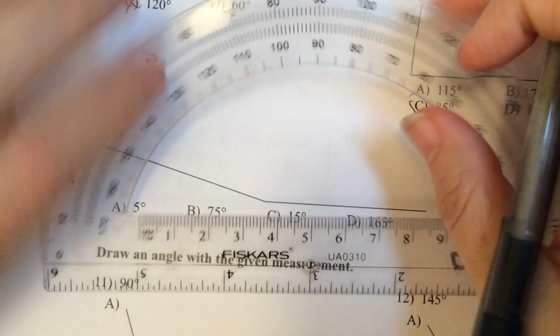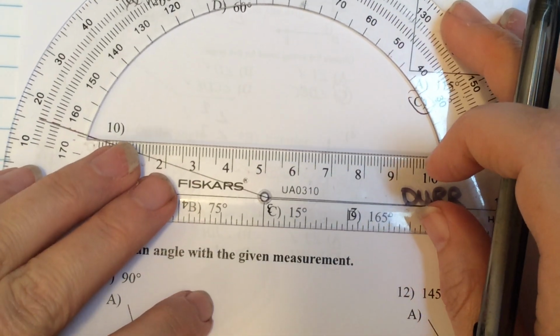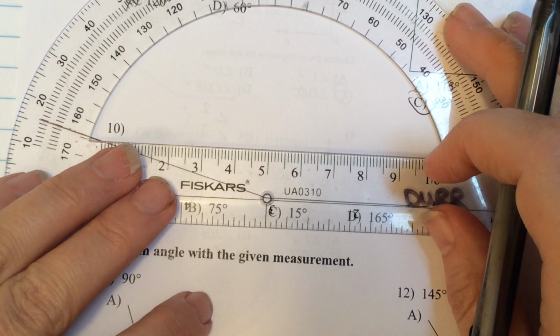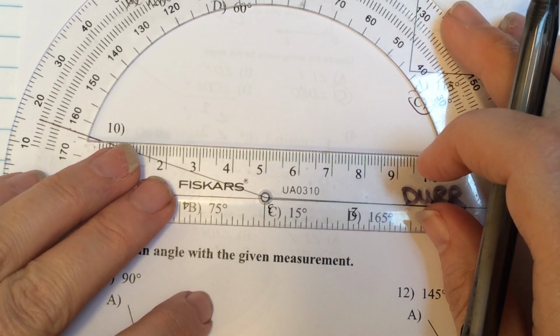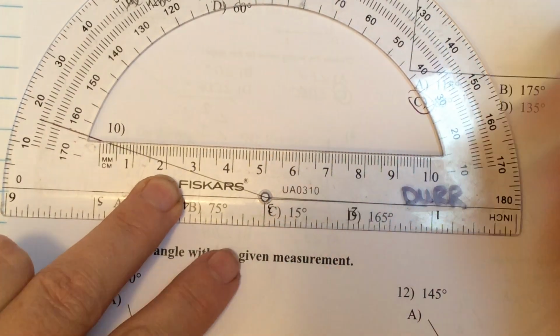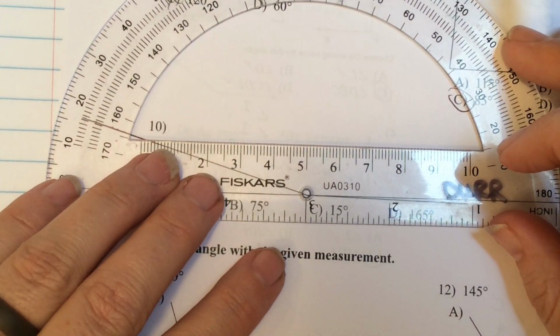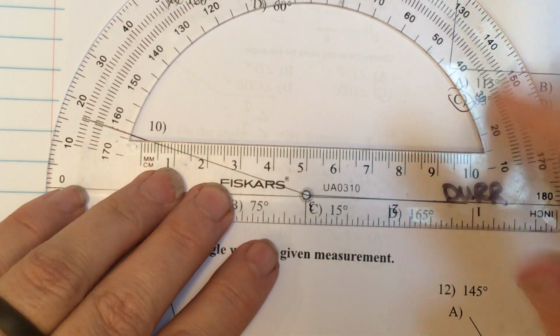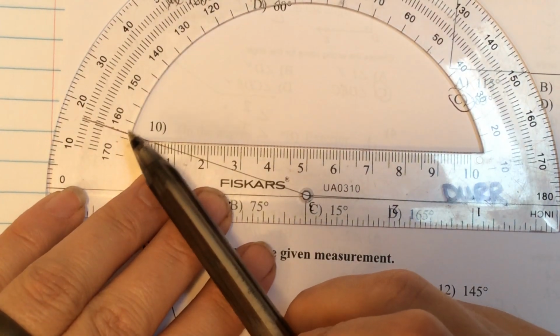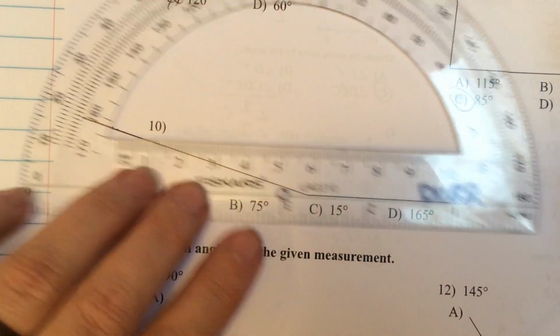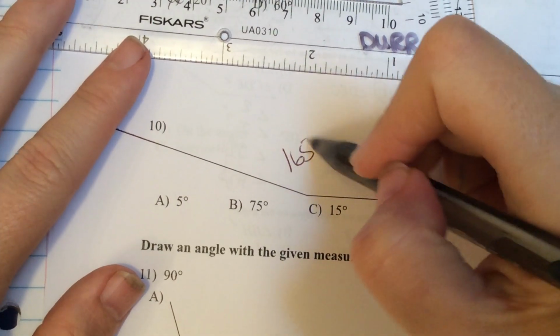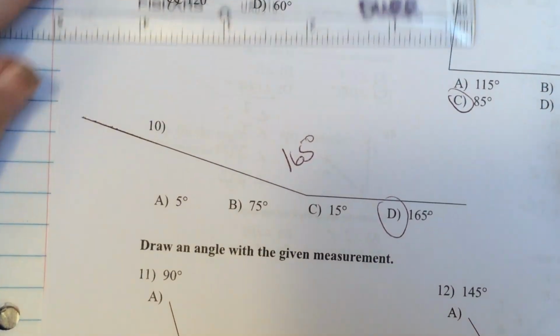Okay, moving it back. So I've got to find my center and line up my side here. And if I scoot it over, oops, I got off a little bit. Okay, it's definitely close to 165. I think I might be off on my center, but it is definitely not any of the others.